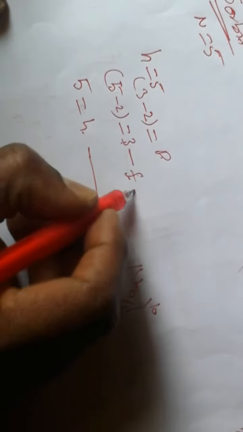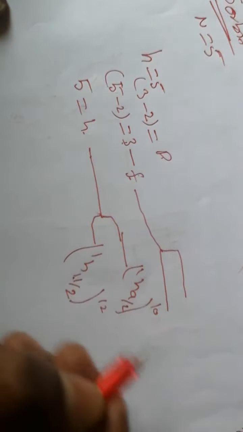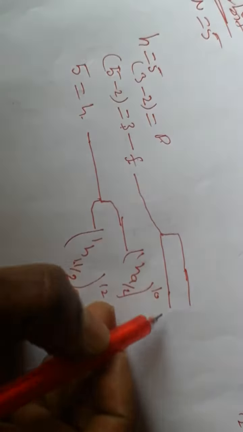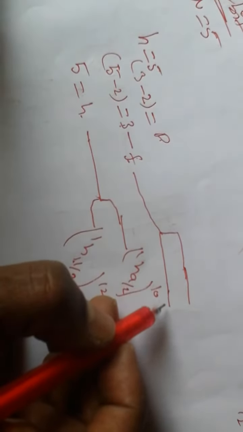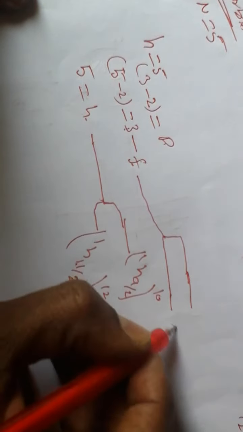Next F, if I get it like this, F is not overlapping with H, so I can write here F is equal to F value.